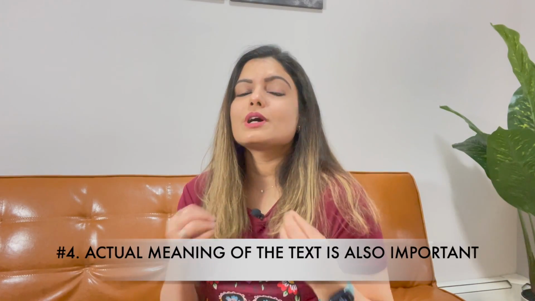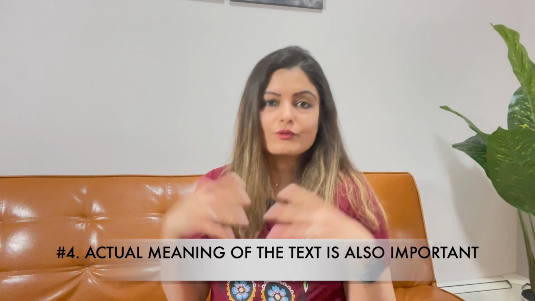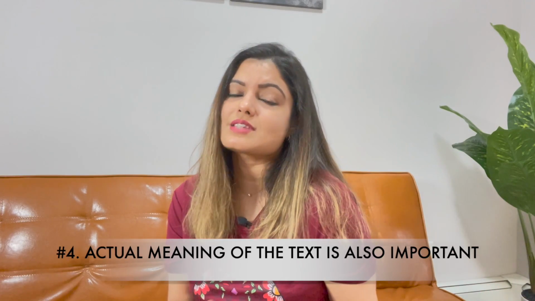The tip is that do not stress too much on vocabulary and focus on the meaning of the text as well. In the reading module, the examiner is not only assessing your vocabulary, but is also trying to assess whether you can understand the meaning of the whole context, whether you can understand the gist of the paragraph, or whether you can figure out the central idea or the argument of the paragraph.